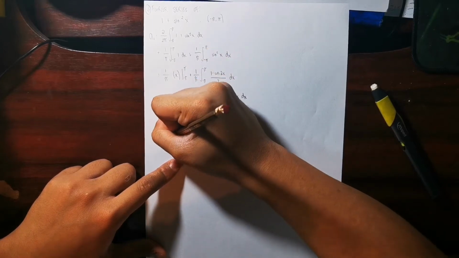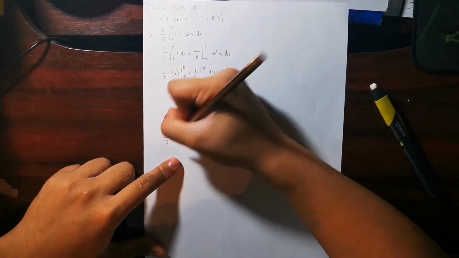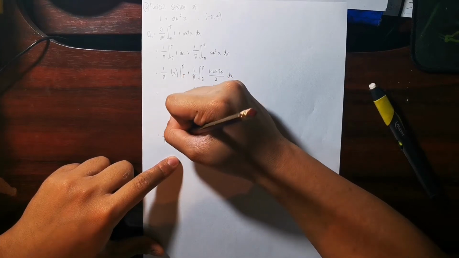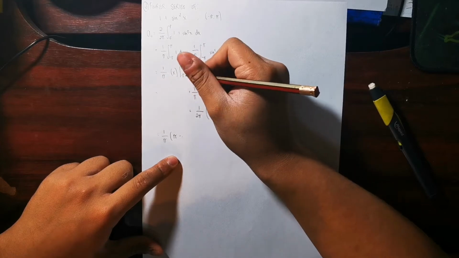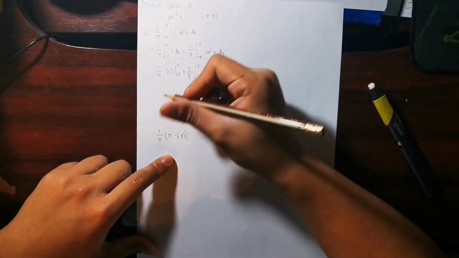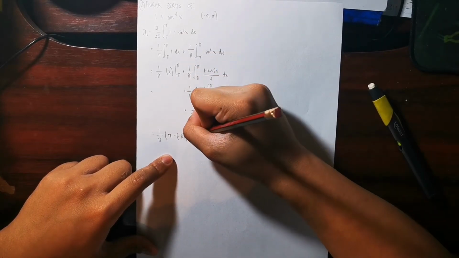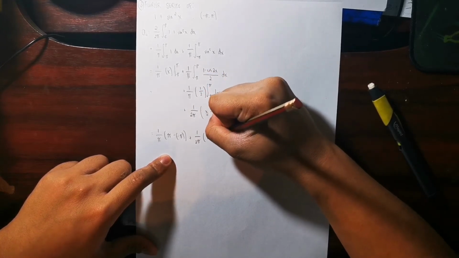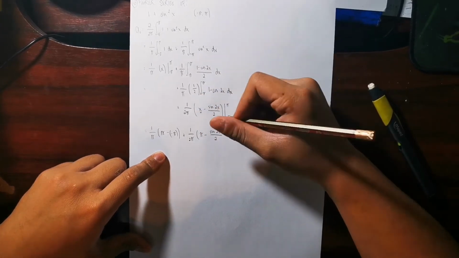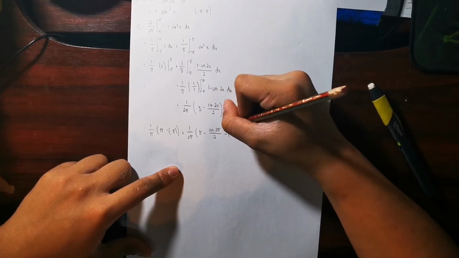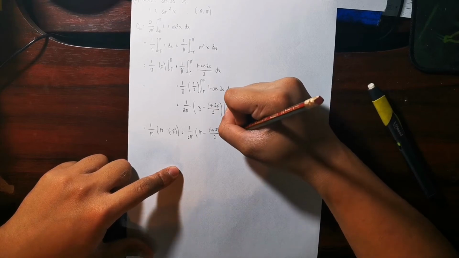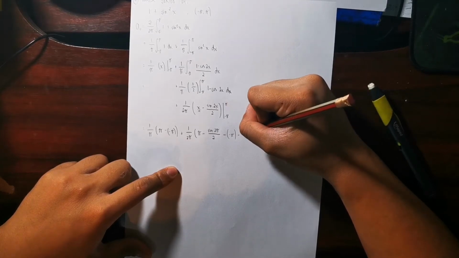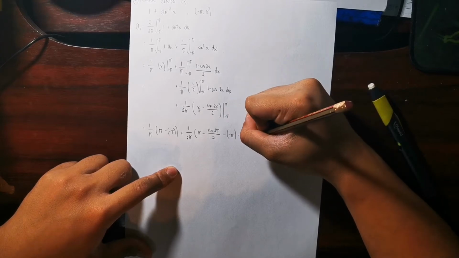So here we have 1 over pi times pi minus negative pi, plus 1 over 2 pi times pi minus sine 2 pi over 2 minus negative pi minus sine negative 2 pi over 2.